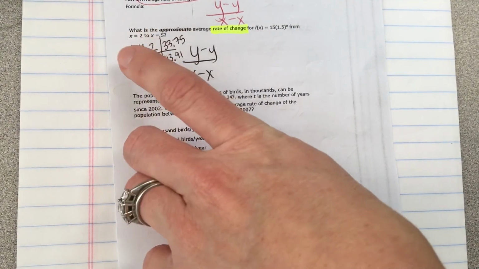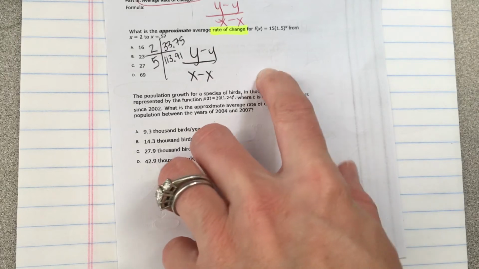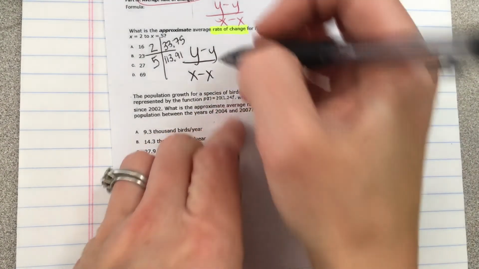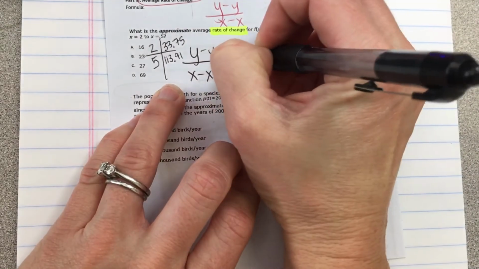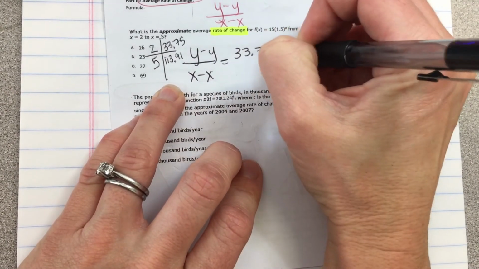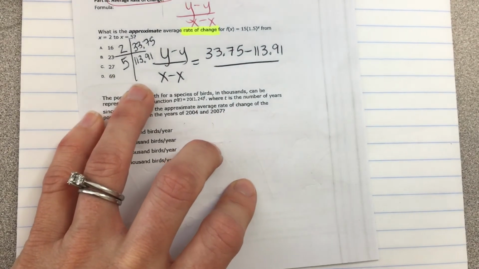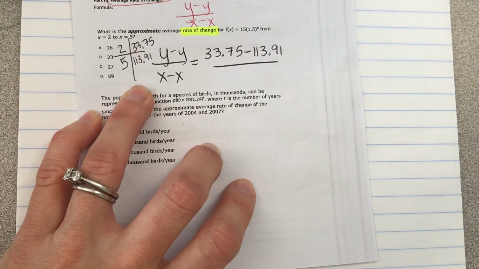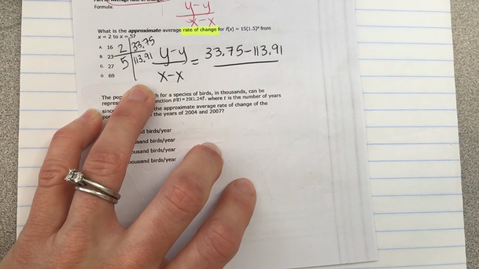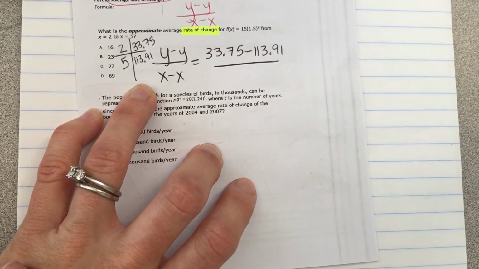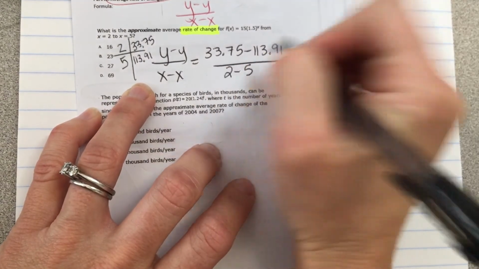Now I have to take these numbers and put them into the... No? The formula, okay? 33.75 minus 113.91. Those are my y's. Charles, you could put them in stat actually and get your slope that way too. You're right. So 33.75 minus 113.91. And then what would go on the bottom? 2 minus 5.